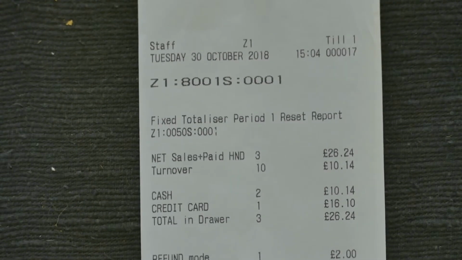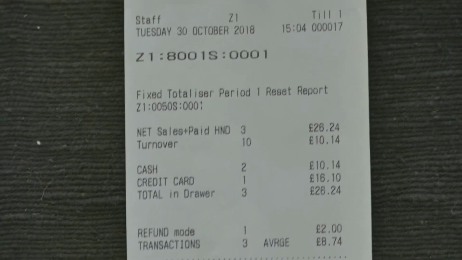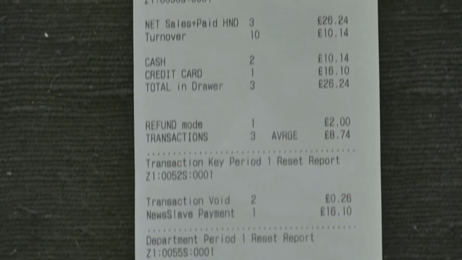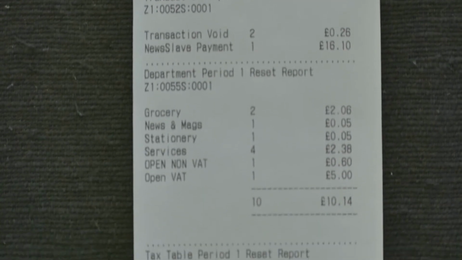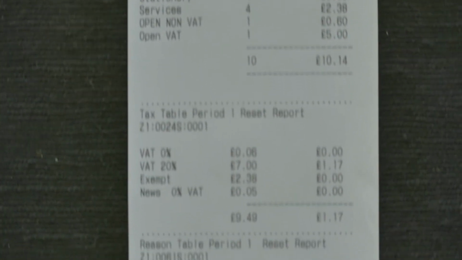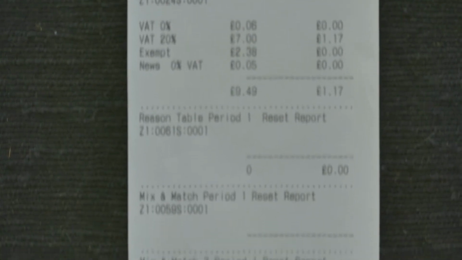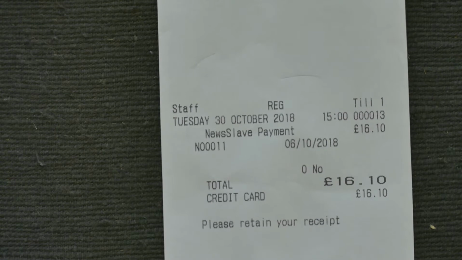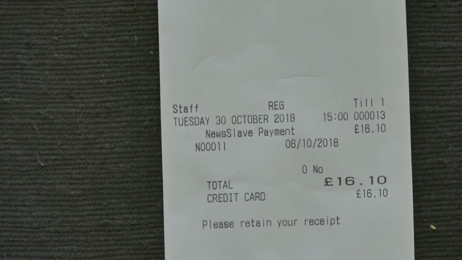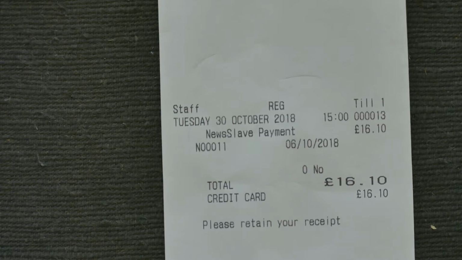This is the Z read that we've just taken from the till, and you can see all the transactions and all the department information and all the financial information for that day. And this is also the receipt for the news payment, and you can see that it tells you what the account is, how much they've paid and when they've paid to, and the mode of their payment.